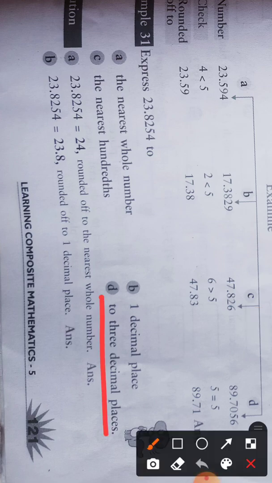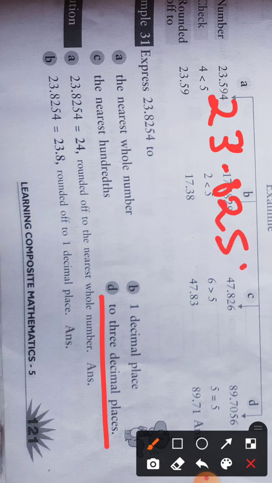Okay, now let us see the next question. Round to 3 decimal places. 23.8254. So 1, 2, 3, this is the third decimal place.